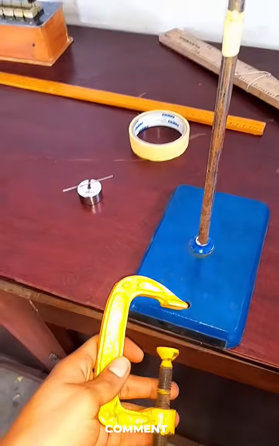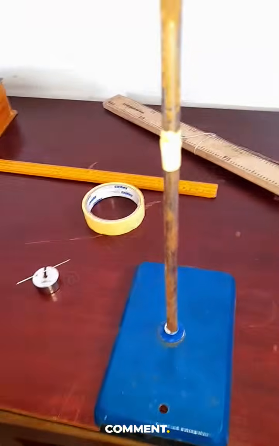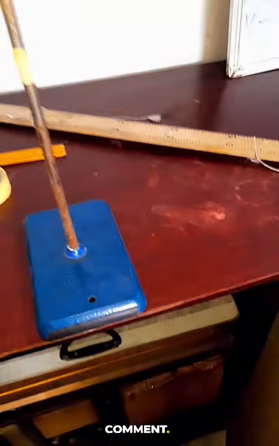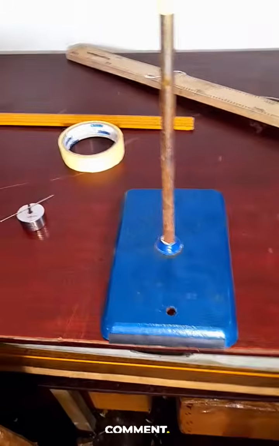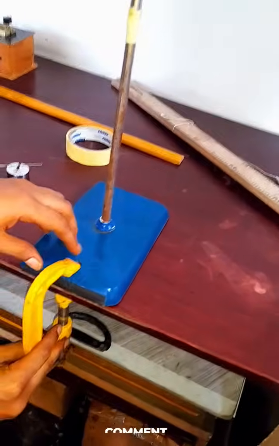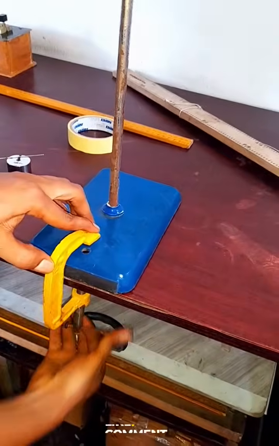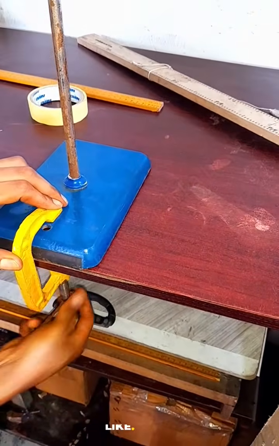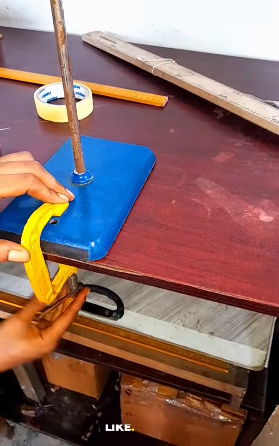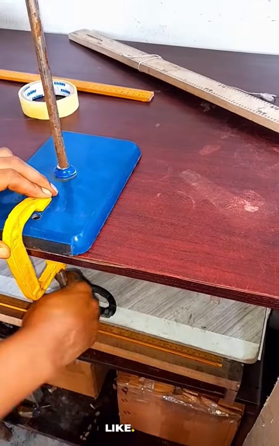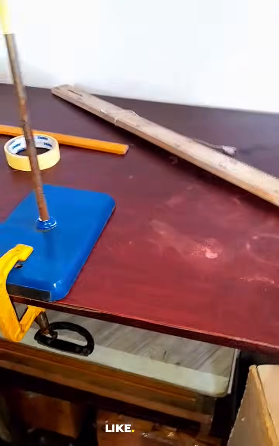So I'm going to go ahead and start my procedure. I'm going to attach the retort stand to the G clamp. I'm going to use the G clamp to hold the retort stand firmly to the table. Okay, that's my procedure number 1. I need to fasten it and keep it in place, so that while I'm doing my oscillations, I won't have this retort stand oscillating with me. It won't be shaking as I'm oscillating the spring with the mass.